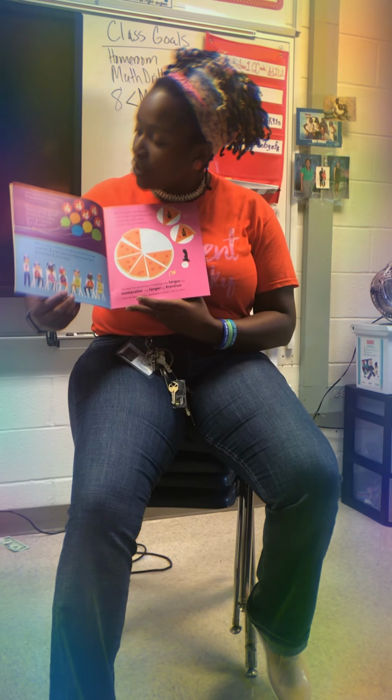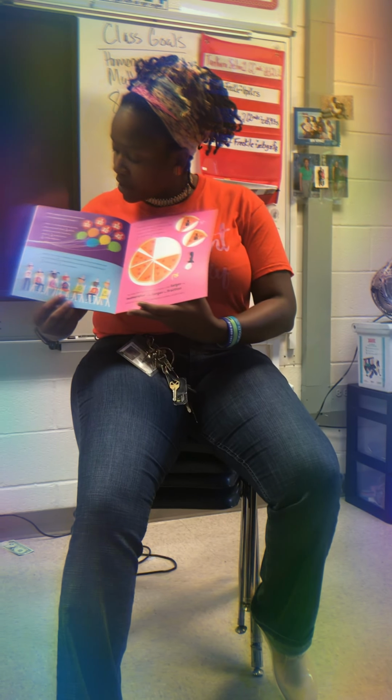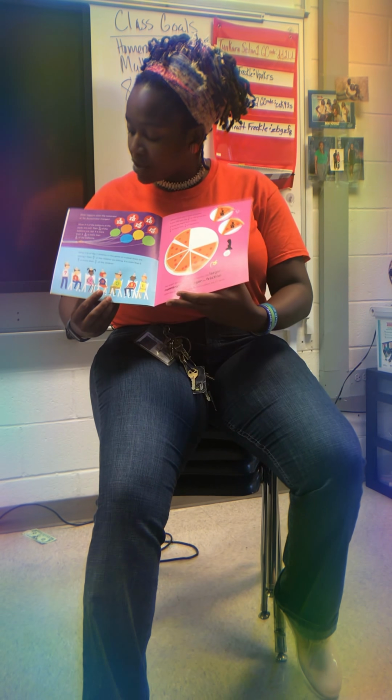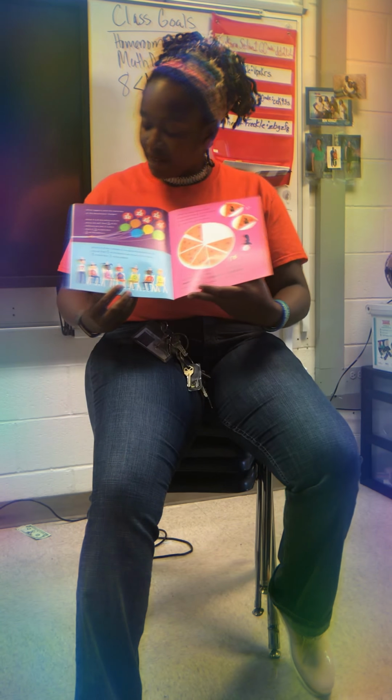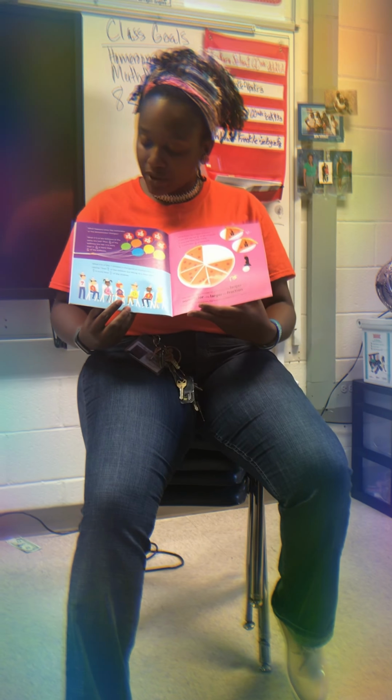What happens when the numerator or the denominator changes? What if 5 of the balloons at the party are red? Then 5/10 of the balloons are red. 5 is more than 3. 5/10 is more than 3/10 of the balloons.